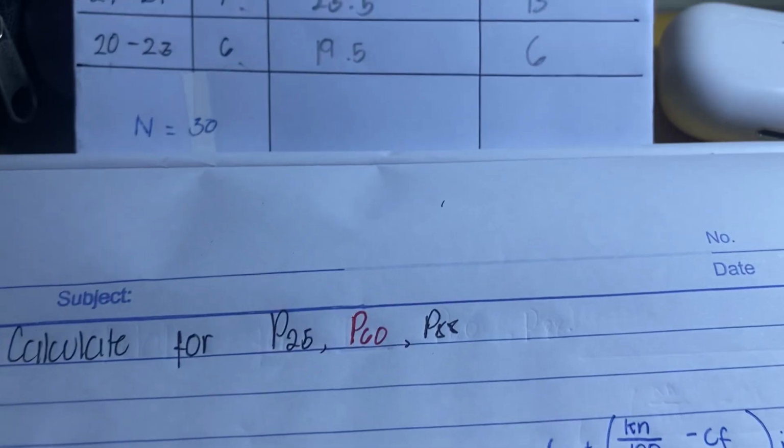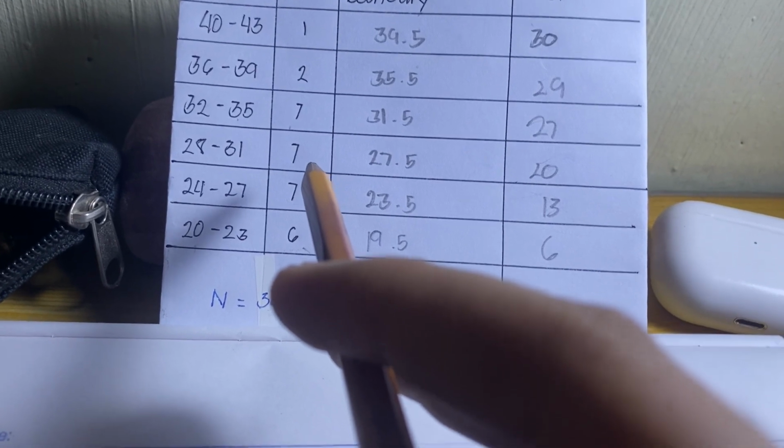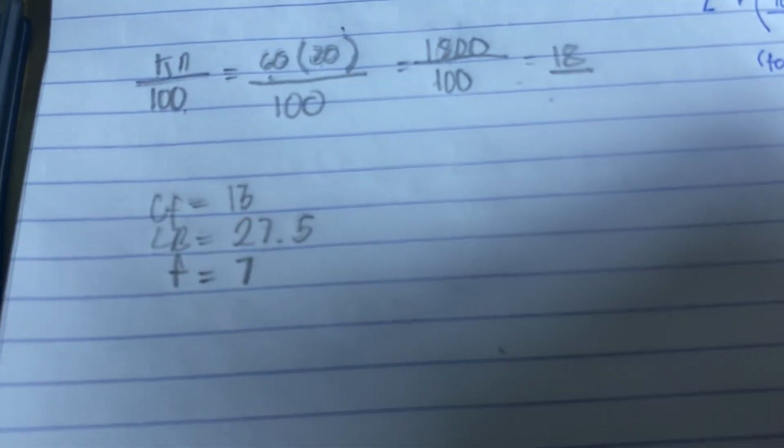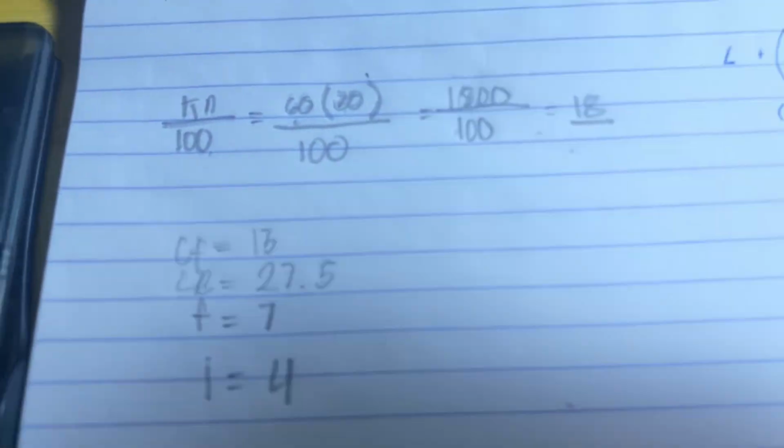Then next is the frequency. 7 ang frequency sa class na kinabibilangan ng nakuha natin. F is equals to 7. Same lang din yung i katulad dun sa una, which is 4.